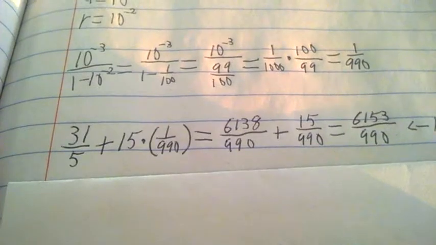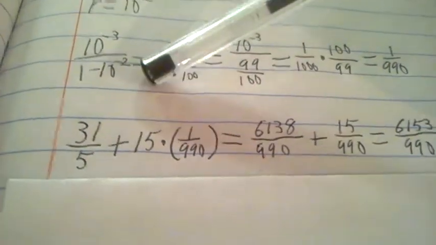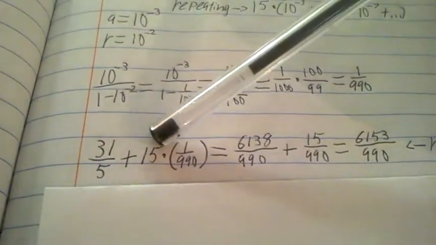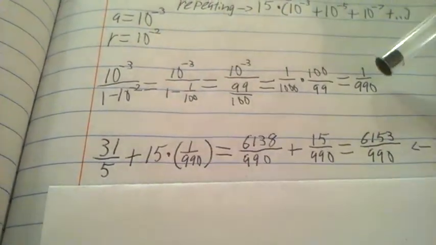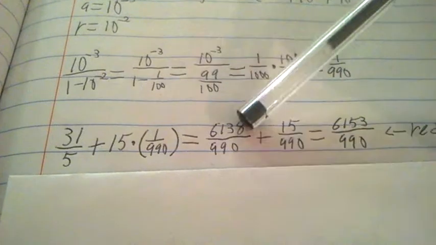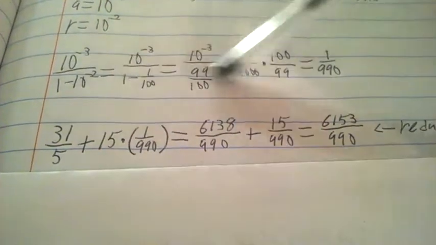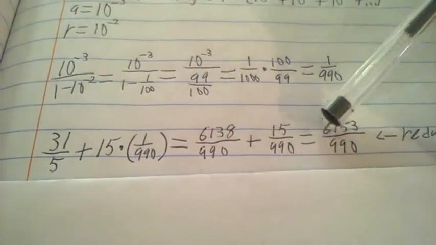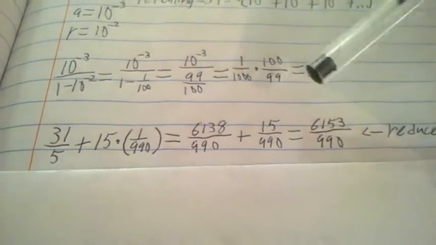It's kind of a mouthful, but this is what it's going to look like. 31 over 5, that was our 6.2, plus 15 times what we just found, so plus 15 over 990.